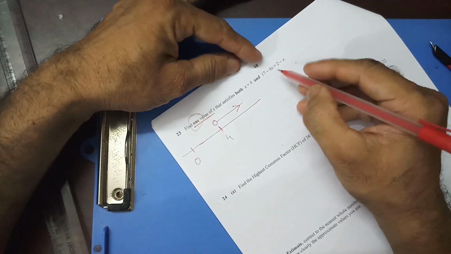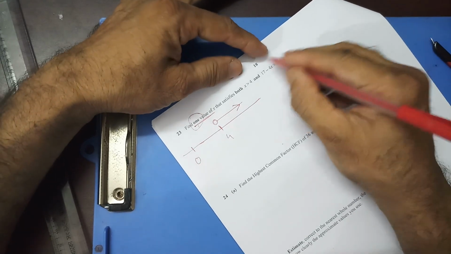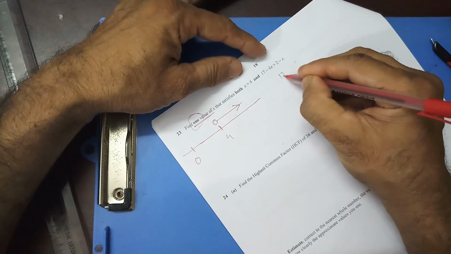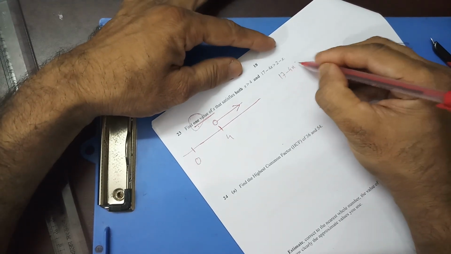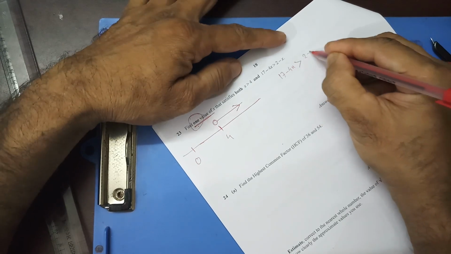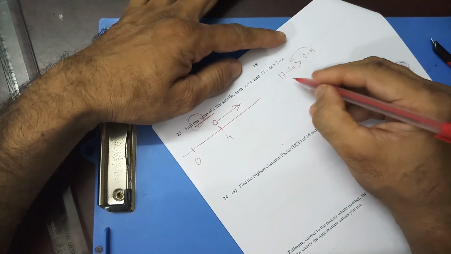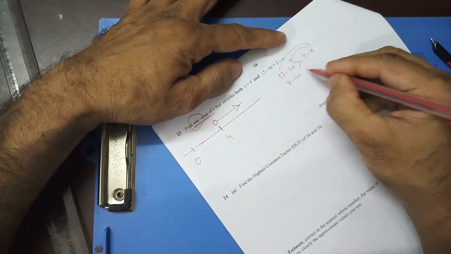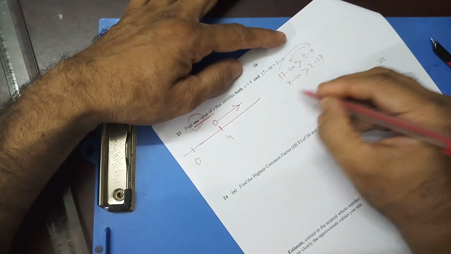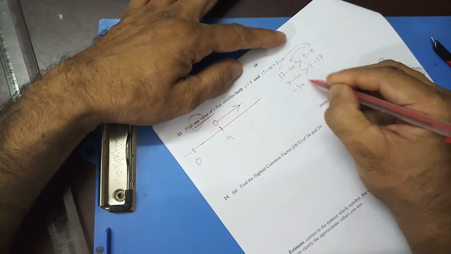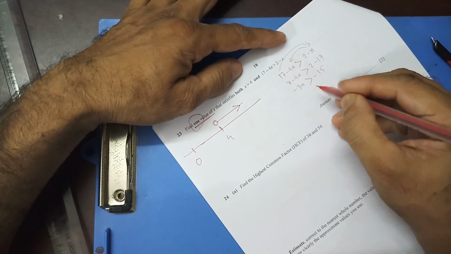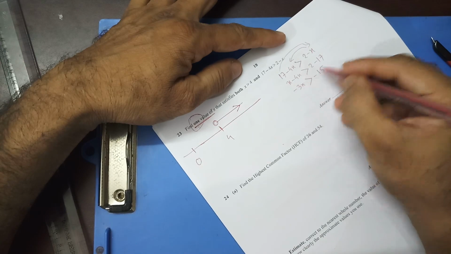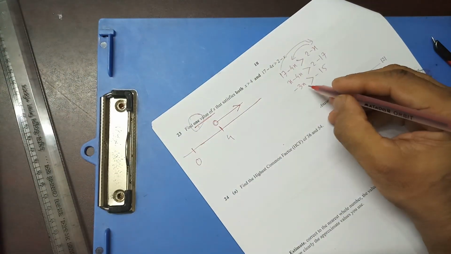Now this one, I'm going to just solve this one. 17 minus 4x, greater than 2 minus x. Bring this x to that side. So that's going to be x minus 4x, and take this 17 to that side. So 2 minus 17, I'm going to have over here minus 3x, and here is minus 15. Don't cross that out. In an equation we can do that, but in an inequality we cannot do that.